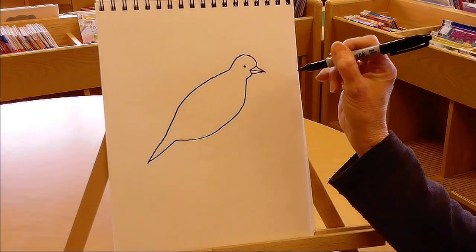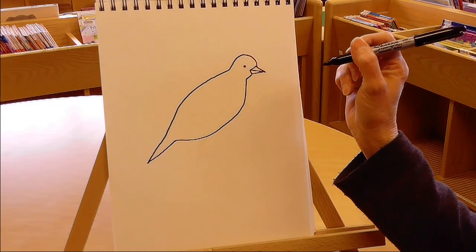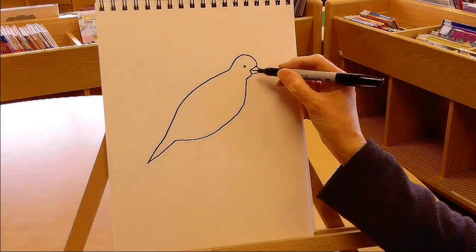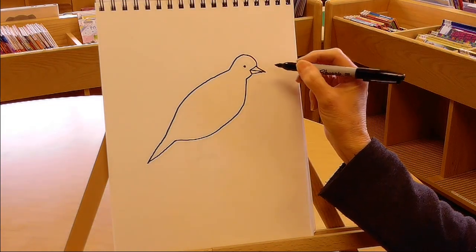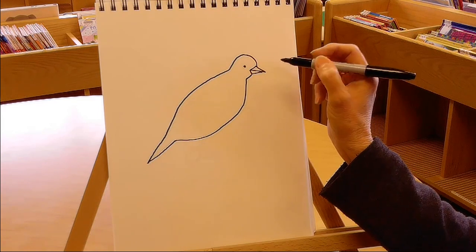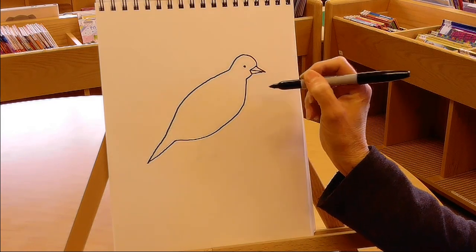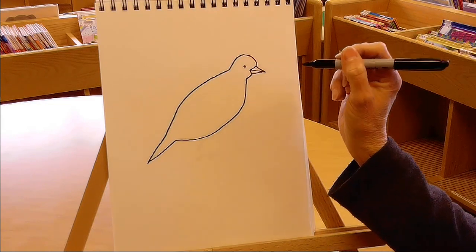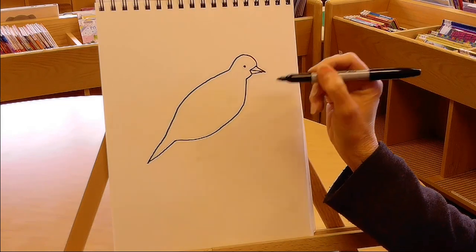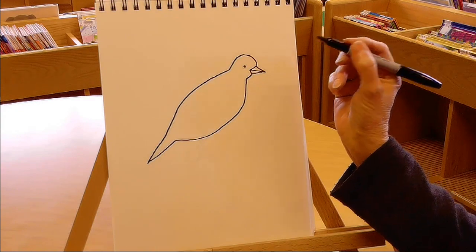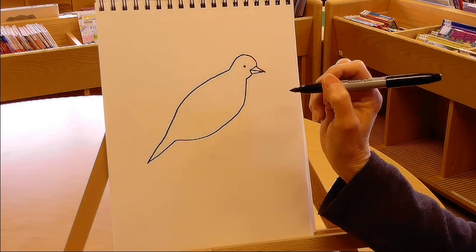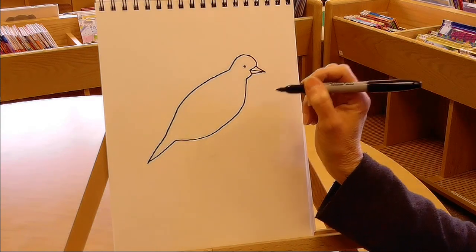If you want a different kind of bird, you can very easily make his beak longer or hooked. You can give him a bigger eye. You can give him a fat body or a skinny body, a short tail or a long tail. All these things will help you make your bird your bird.